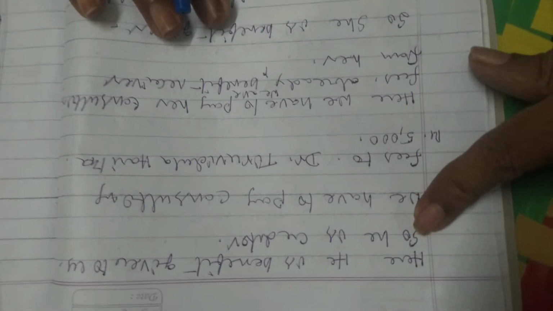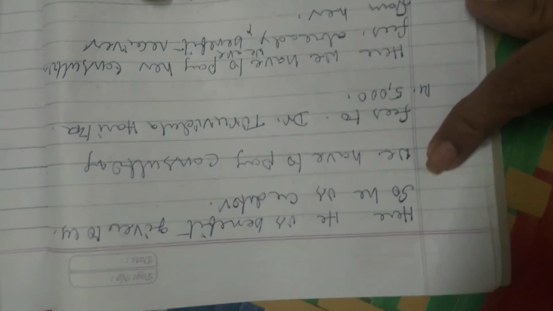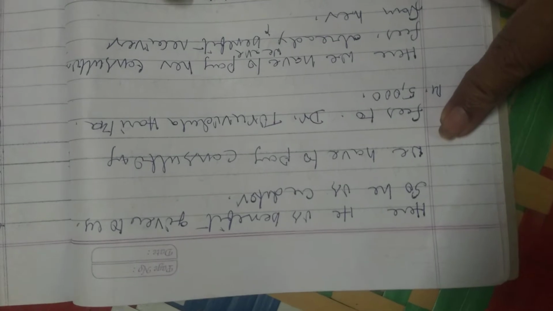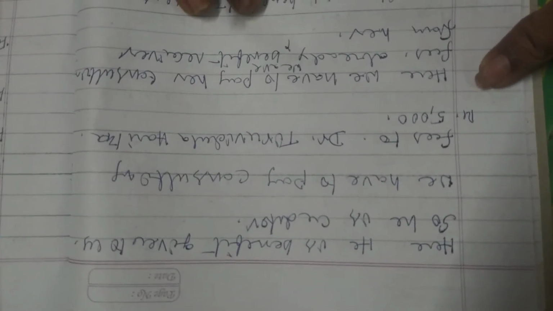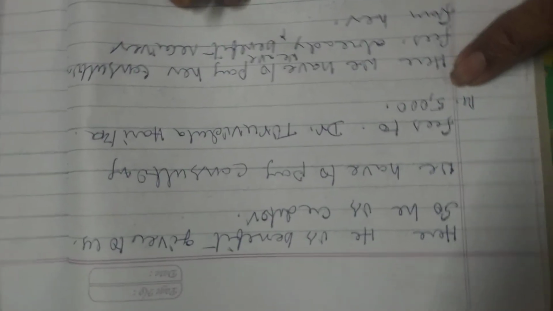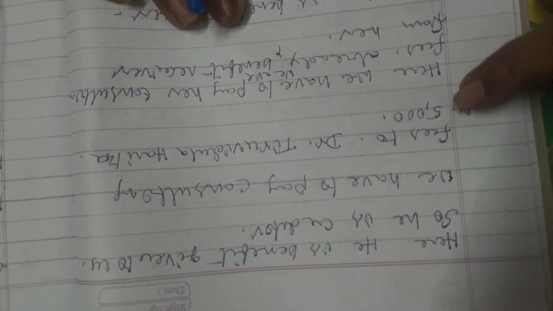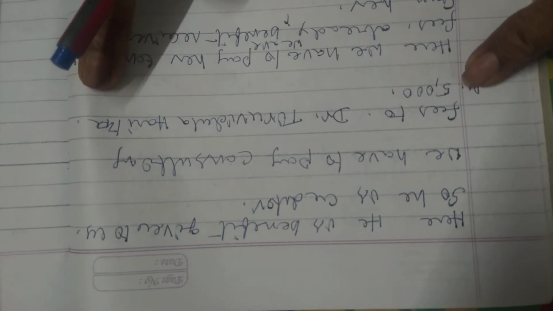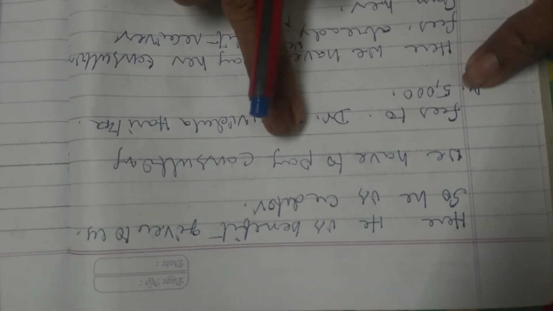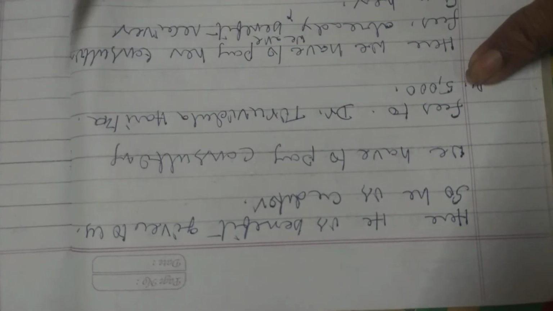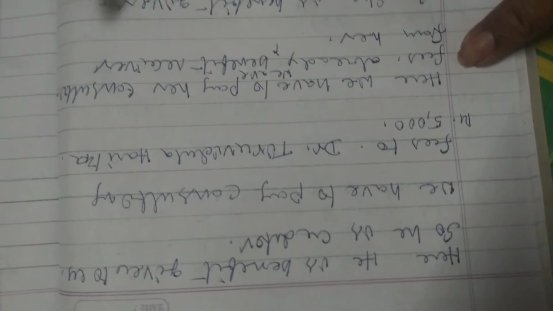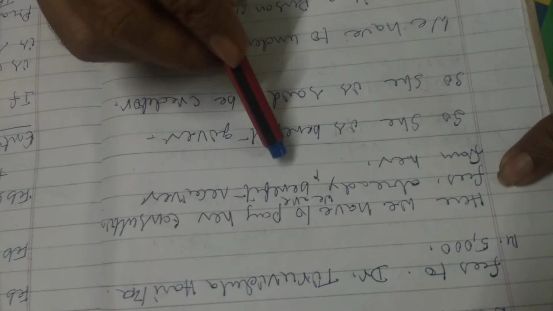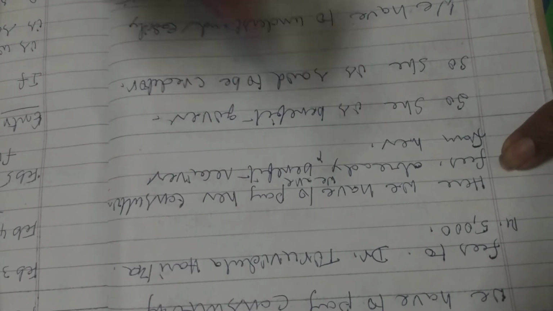Here, he is the benefit giver to us, so he is the creditor. We have to pay consulting fees of 5,000 rupees to Dr. Tiruvidula Harita. She is a cardiologist. Suppose we have to pay 5,000 rupees to Tiruvidula Harita for consulting fees. Remember, here we have to pay her consulting fees. Already we are the benefit receiver from her.